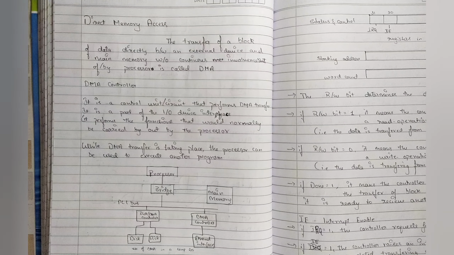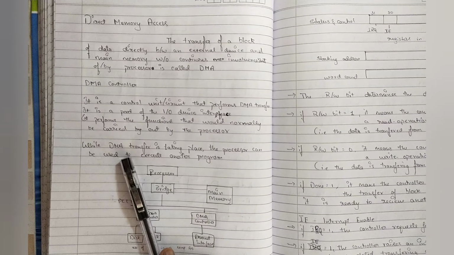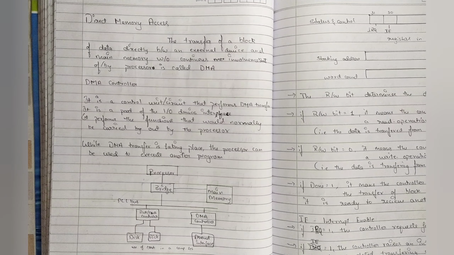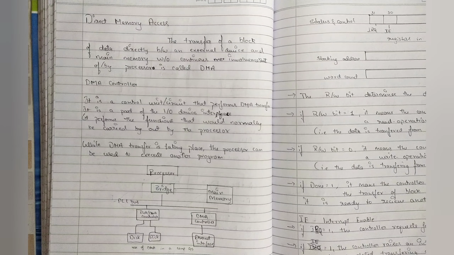While DMA transfer is taking place, the DMA controller is transferring the data directly, so the processor does not have to do that job. It is free at that time, so it can do other jobs. That is what this line says: while DMA transfer is taking place, the processor can be used to execute another program. The main thing of DMA is that we can reduce the burden of the CPU or the processor.